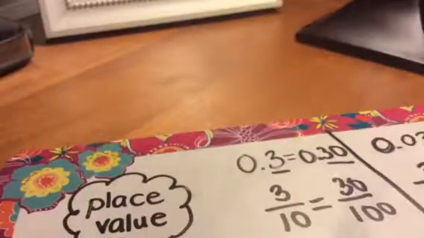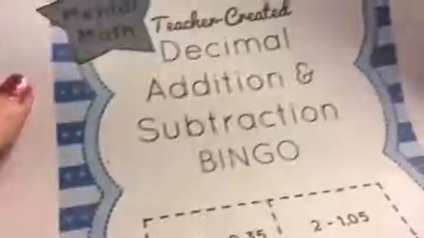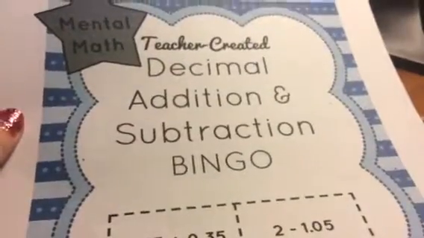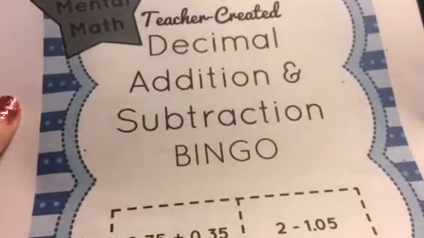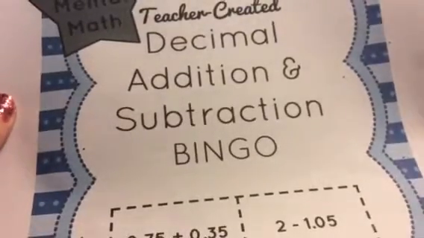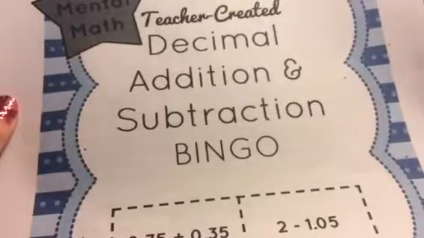So I hope that this was helpful in implementing this game or even influencing you to purchase this game. I think it's been a really great one for my students to learn decimals to the hundredths place, and of course a lot of mental math strategies.